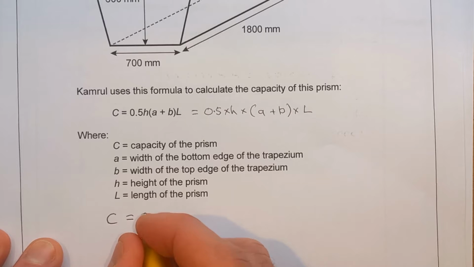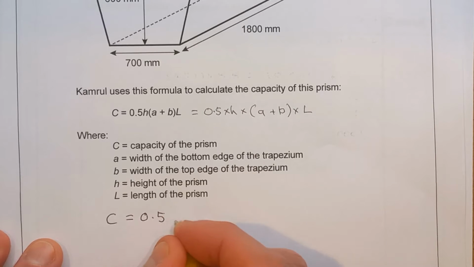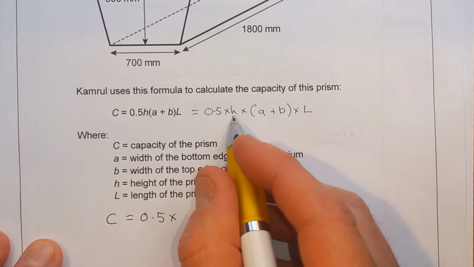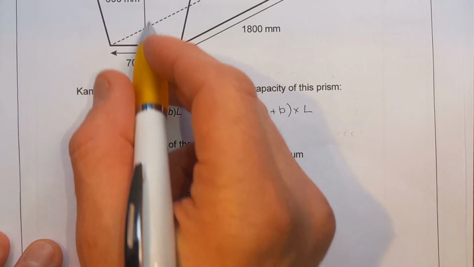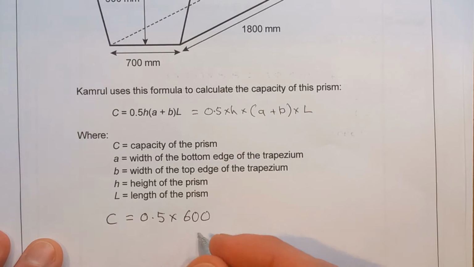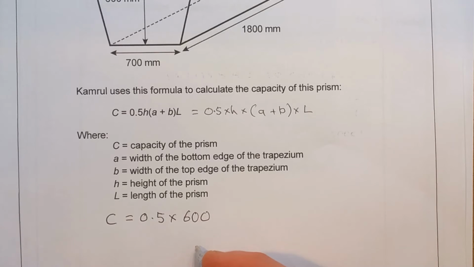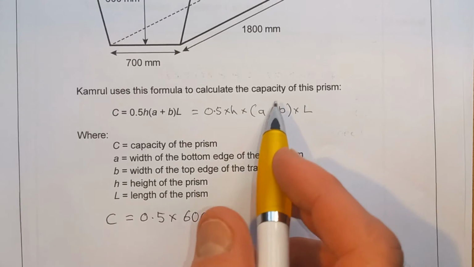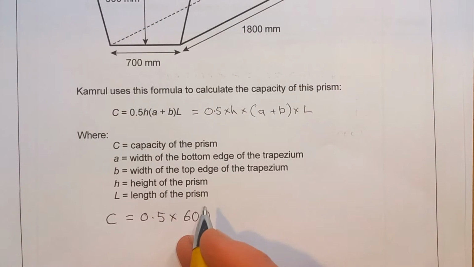So C equals 0.5 times, well, instead of H, we can put the height of the prism. So we can put this 600 in there. Okay. And then, if we're looking at the capacity, we don't have to keep it all in millimetres.